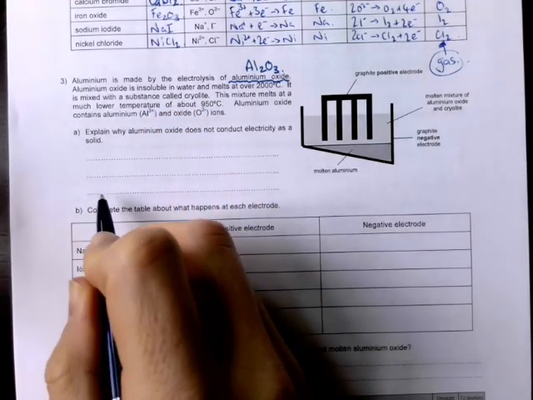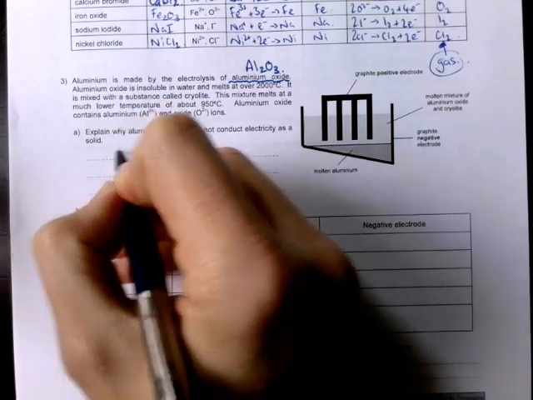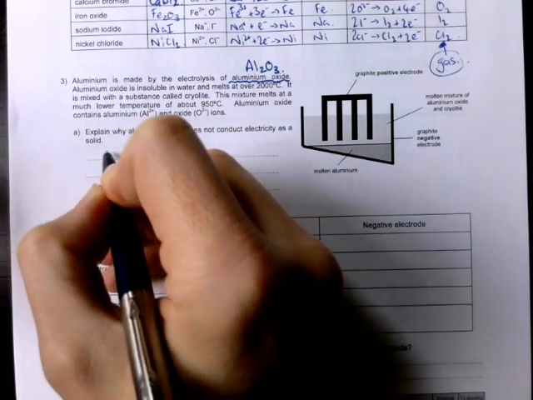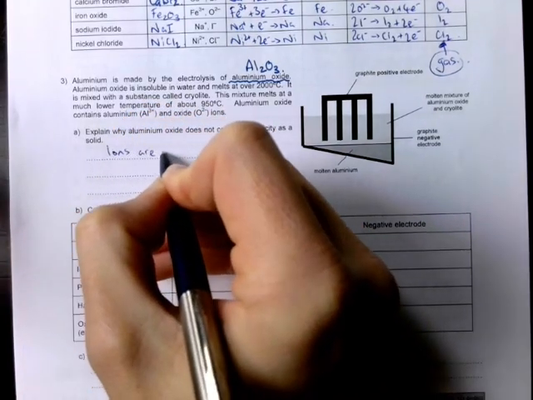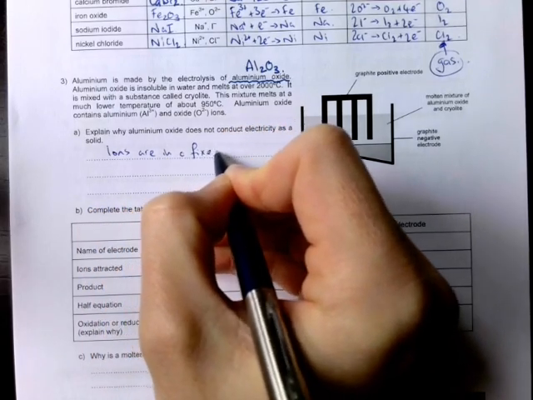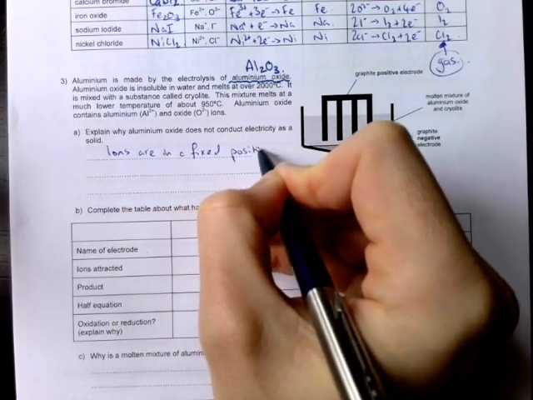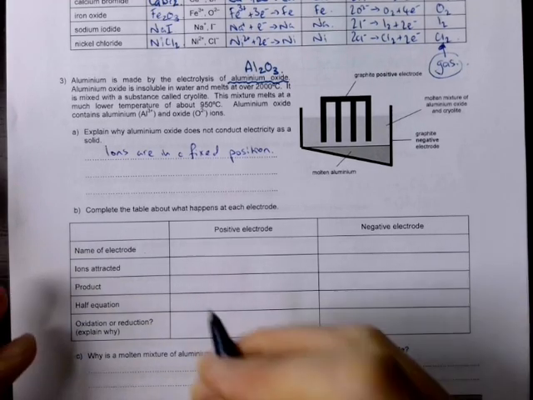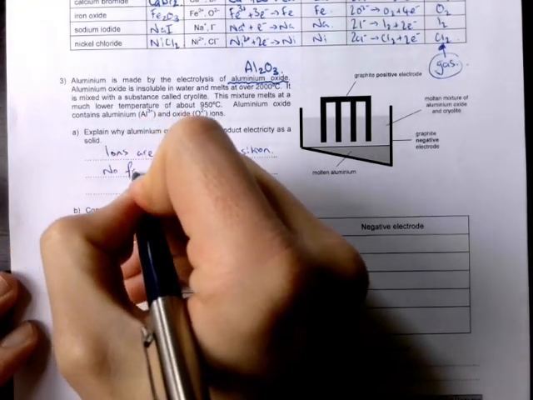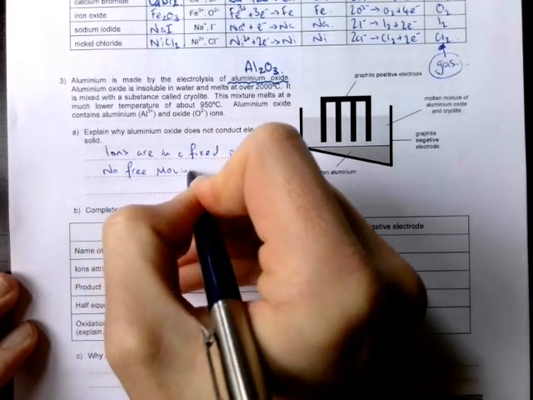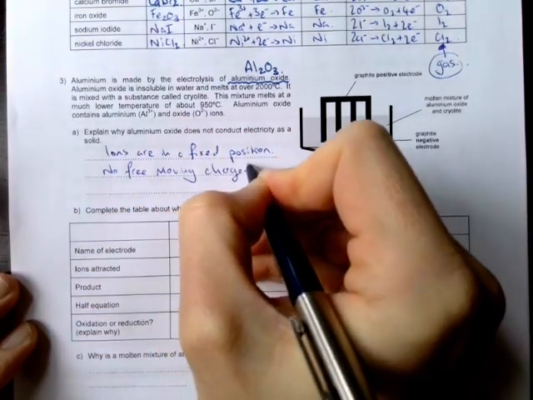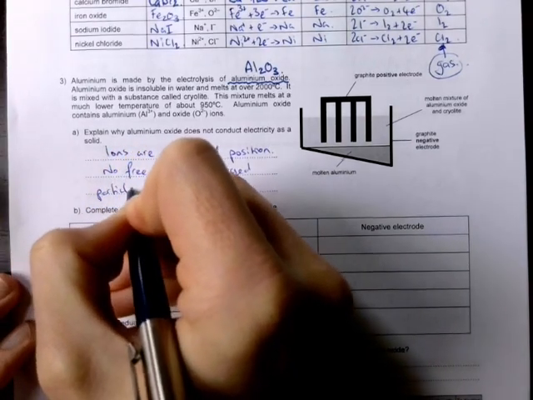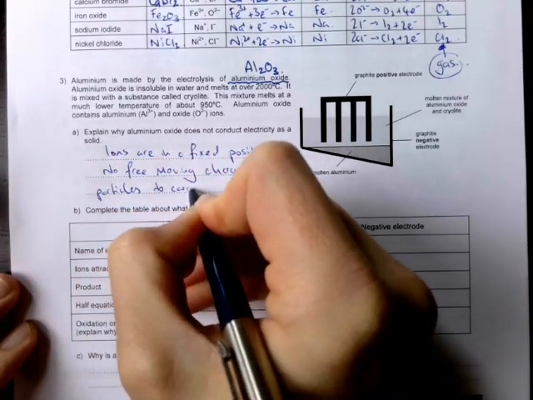Okay, so that is because in a solid, remember, it's an ionic solid, so the ions are in a fixed position, which means that there are no free moving charged particles to carry the electrical current.